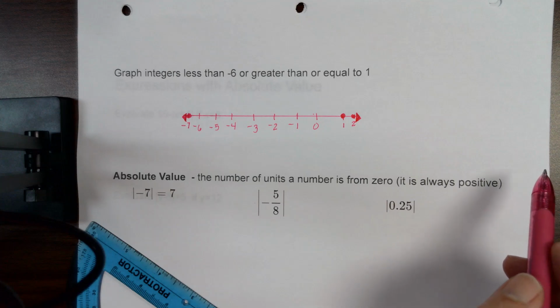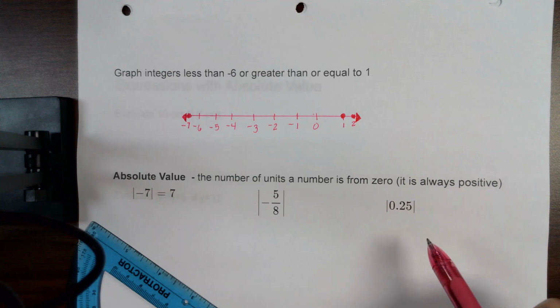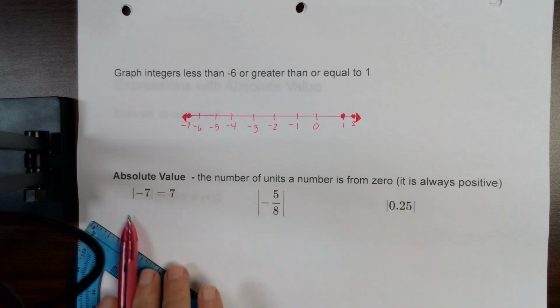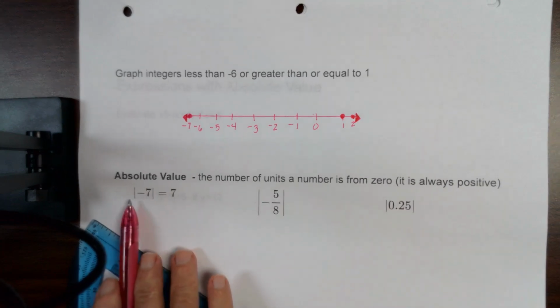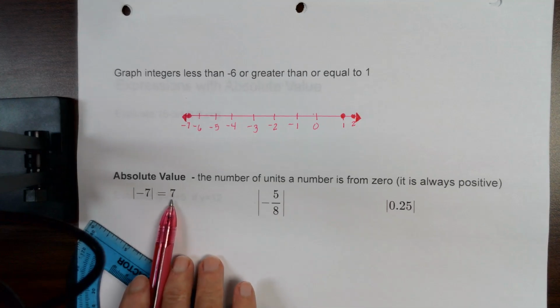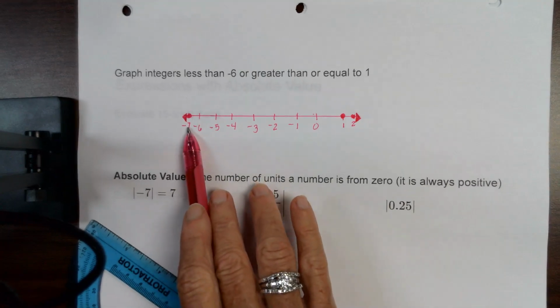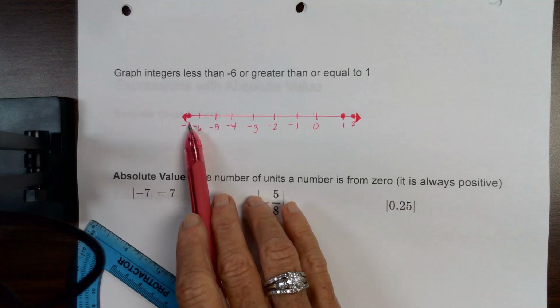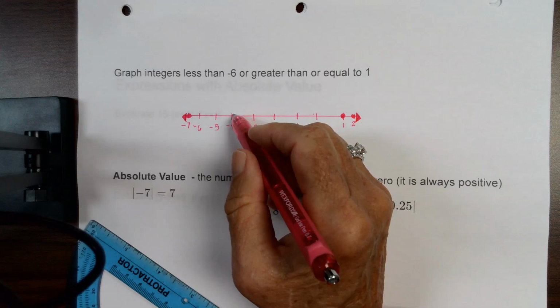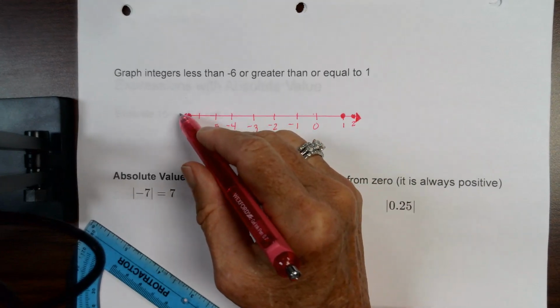All right, absolute value is another thing that we find in this section. And absolute value is the number of units a number is from 0 on a number line. It's always positive. So the absolute value sign is two parallel lines. So the absolute value of negative 7 is positive 7. Because if I had a number line like this one up here, it is 7 units away from 0. 1, 2, 3, 4, 5, 6, 7.